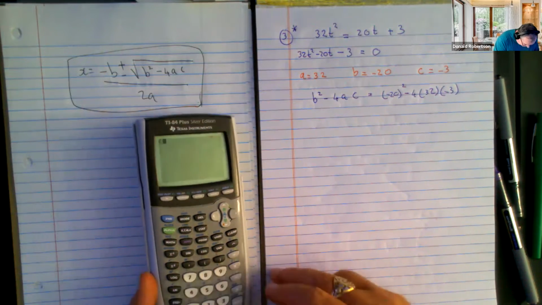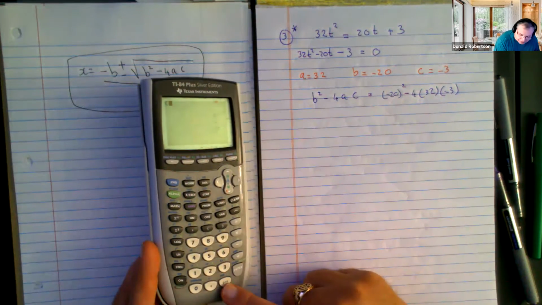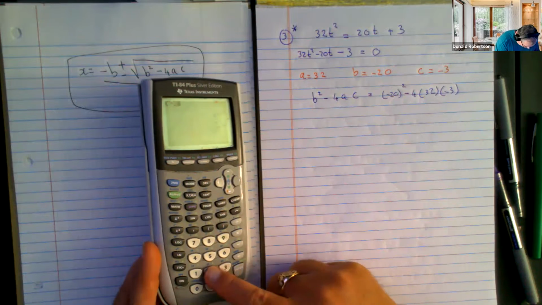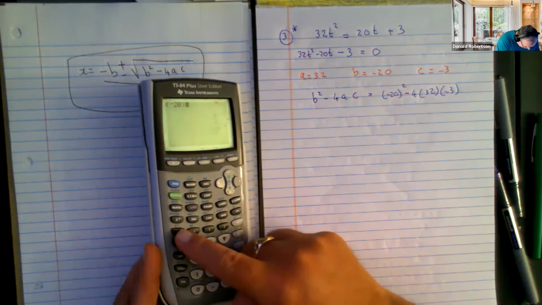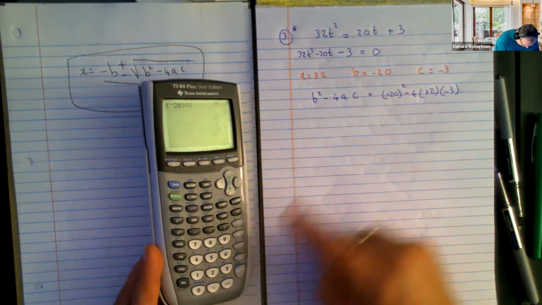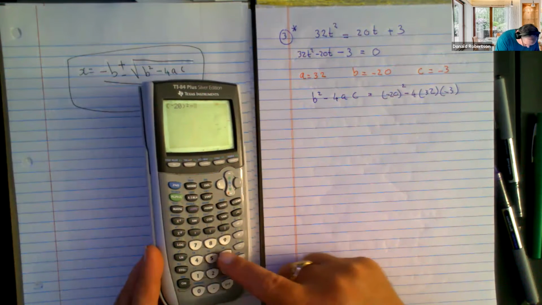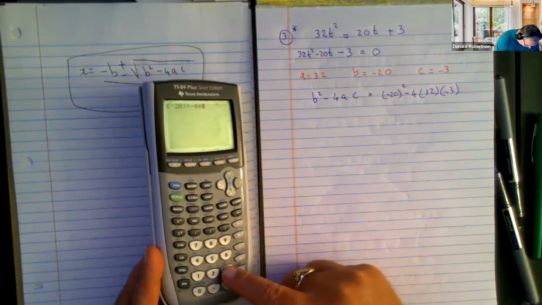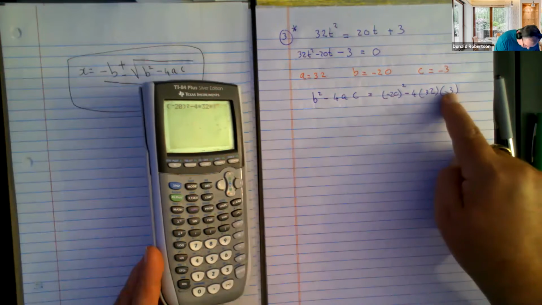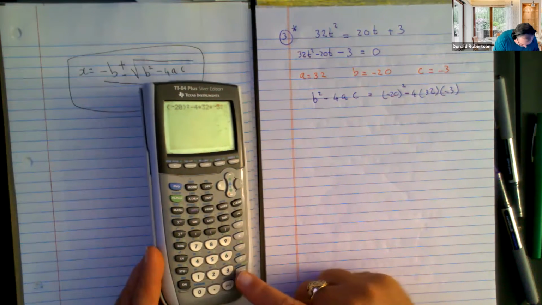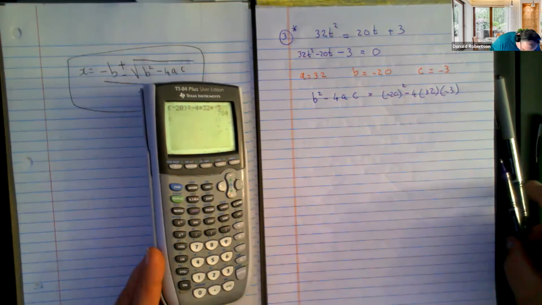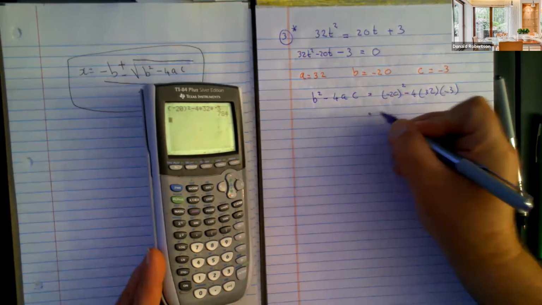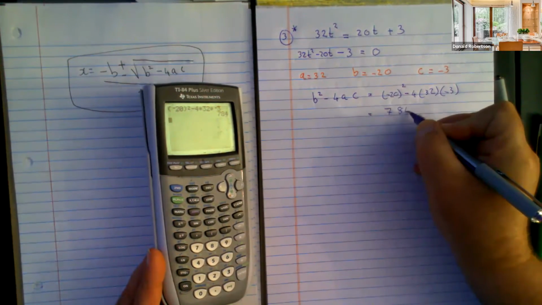I'm going to do a bracket. Negative is this button down here, negative 20. Close the brackets and press squared. So that's that bit done. Now you subtract, and 4 times 32 times negative 3. And when you hit enter, we get 784.